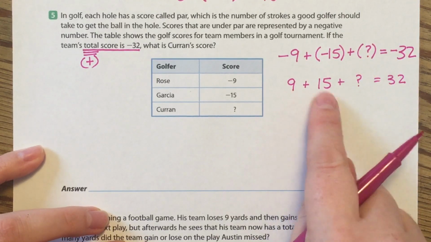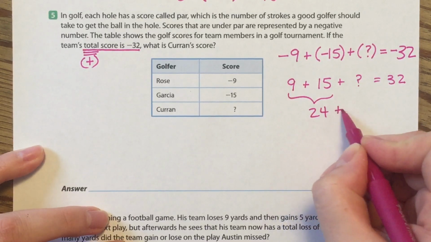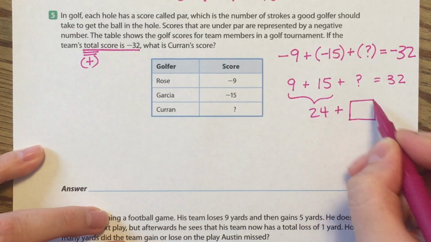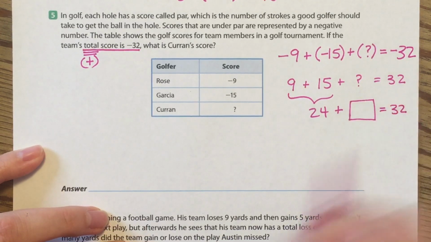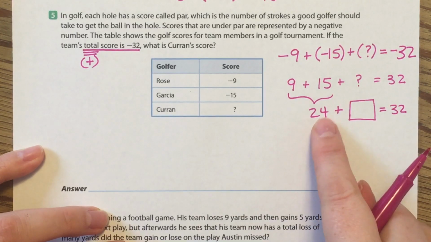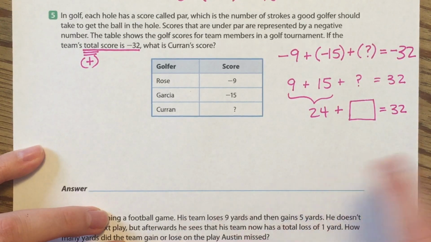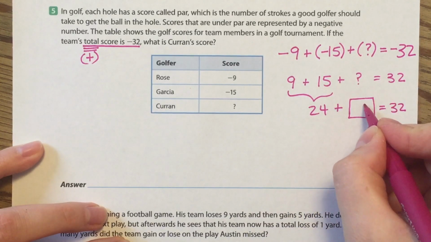So 9 plus 15 is 24 plus something. I'm going to put a box here instead of a question mark. So 24 plus something is 32. So how would I figure out that something? I could use guess and check, I could count up from 24, or I could subtract 24 from 32. So 32 minus 24 is 8.